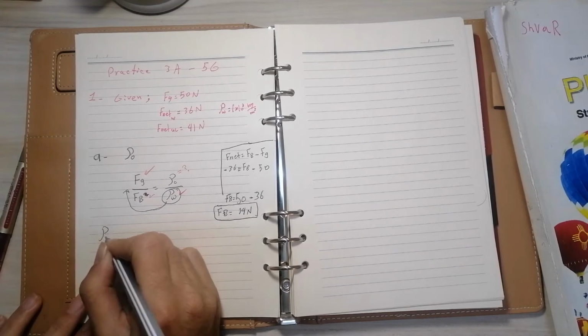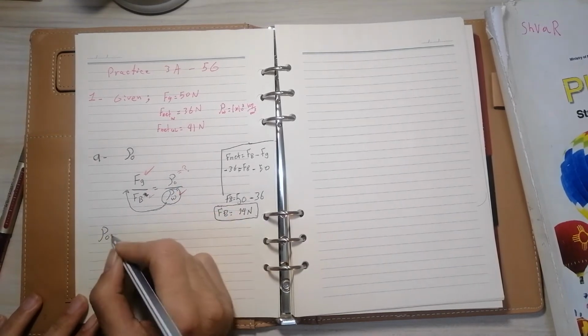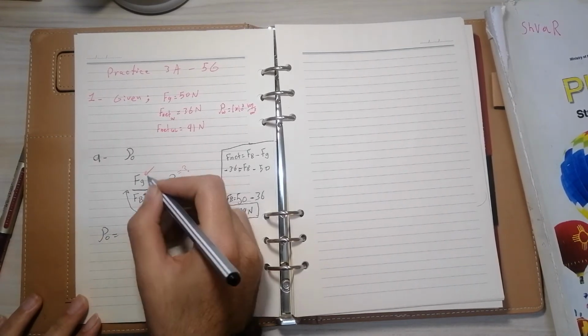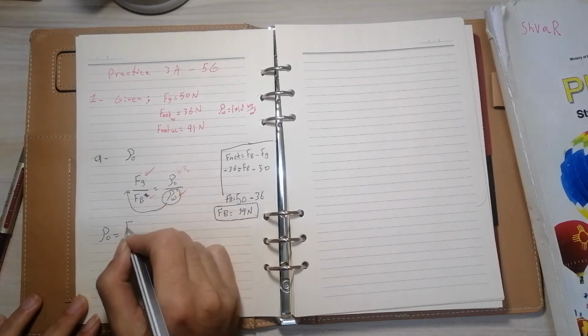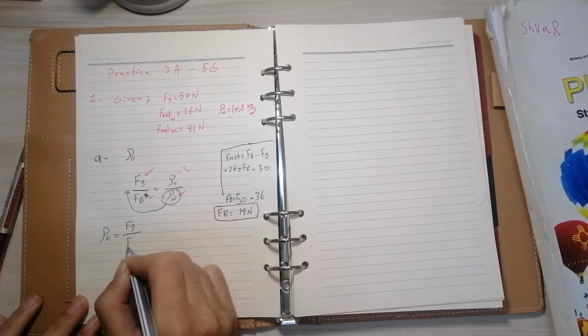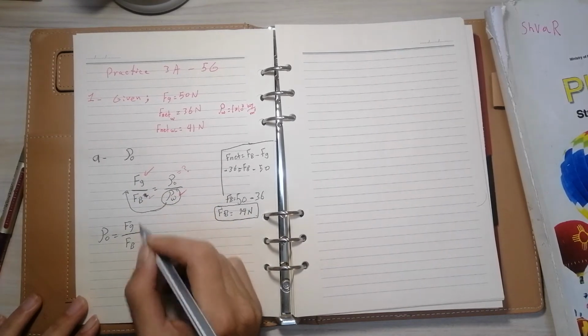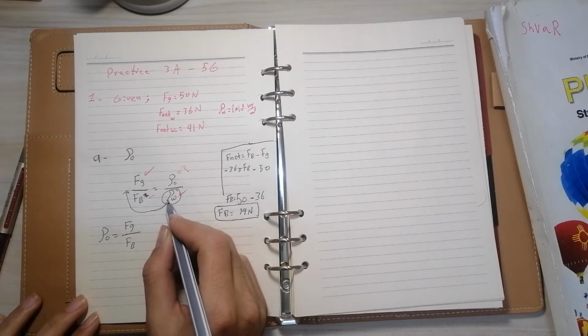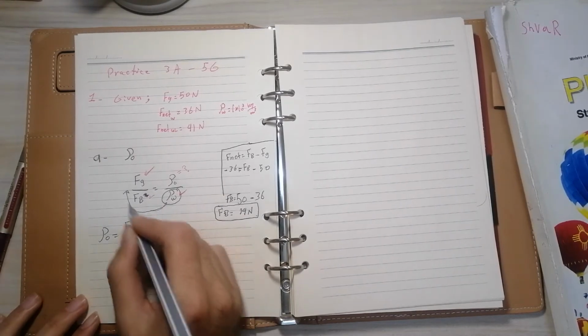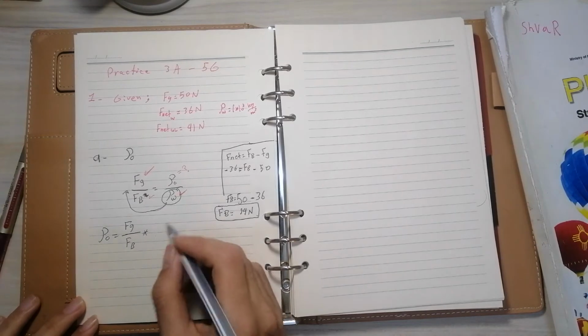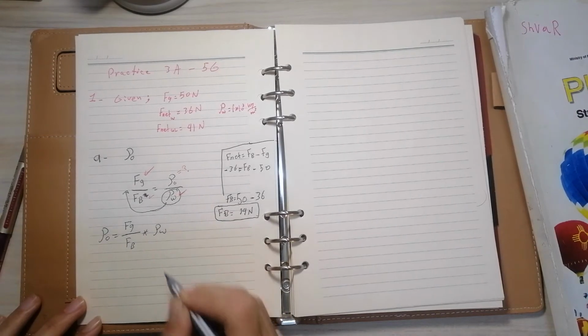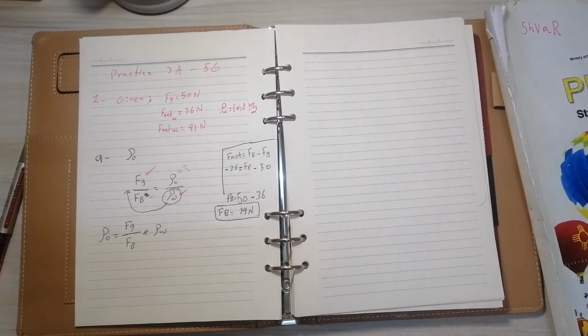Just write down rho naught, the density of the object, equals to. This will stay the same: Fg divided by Fb, weight divided by buoyant force, multiplied, that was a division, it went to the other side and became a multiplication, multiplied by the density of the fluid, of water.